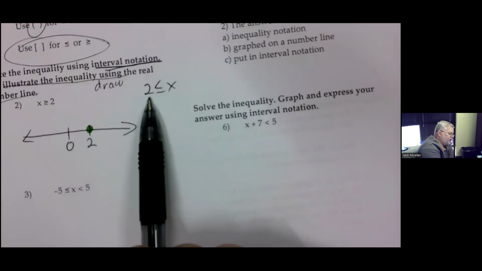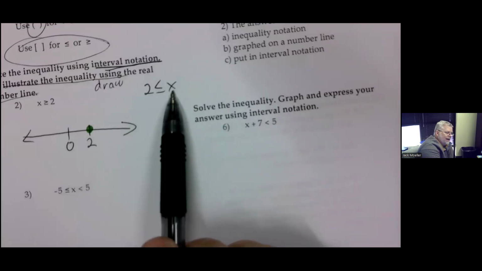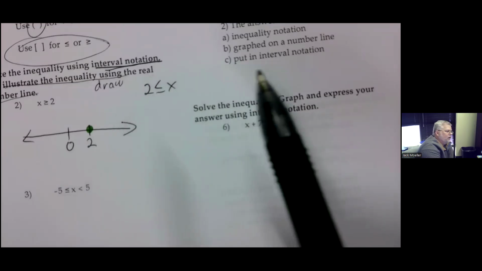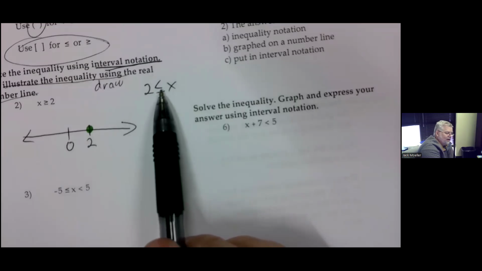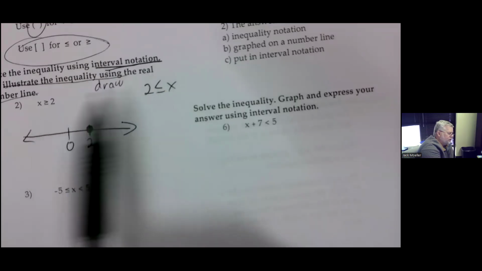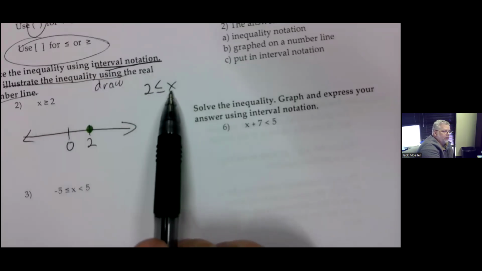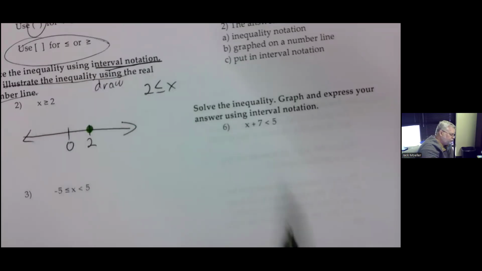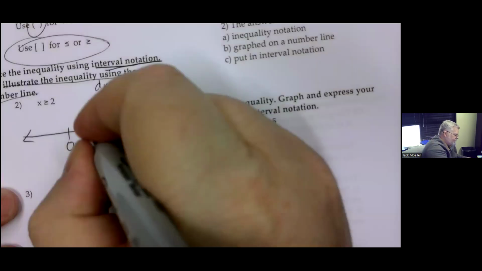But we're not graphing it based on 2, we're graphing it based on x. So if x is on the right, you still need to read this from x's perspective. I don't know what you were taught. I was taught the alligator eats the bigger number, or the arrow points to the smaller one. So x is greater than 2. I would read both of those as x is greater than 2 because we need to read it from x's perspective. Right, so since x is greater than, we're going to the right.